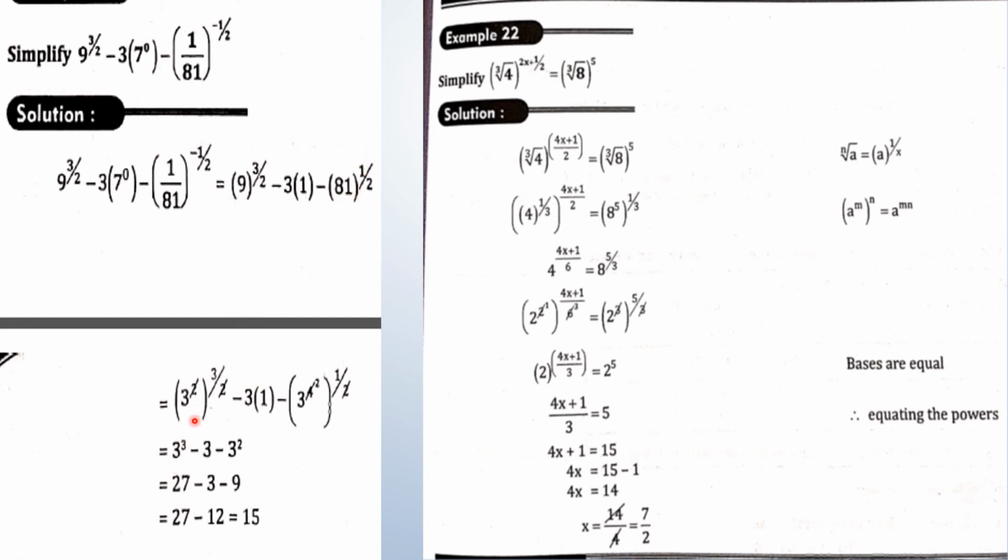So 9 can be written as 3 square to the power 3 by 2. So this is written according to the same. And 81 is written as 3 power 4 to the power 1 by 2. 2 and 2 will get cancelled. You are remaining with 3 cube. 3 ones are 3. 2 ones are 2, 2 twos are 4, so it will get cancelled here. 2 ones are 2. So once again you have a balance 3 square. 3 cube is 27, 3 minus, 3 square is 9. 27 minus 3 minus 9 will get you the value as 15. So here after simplifying you have got a value as 15.